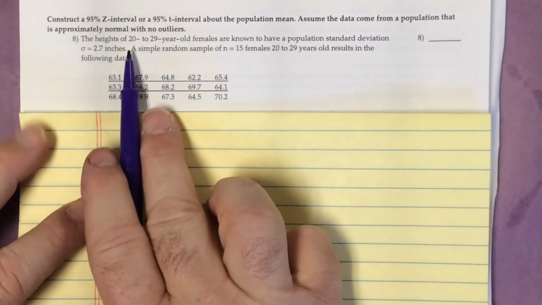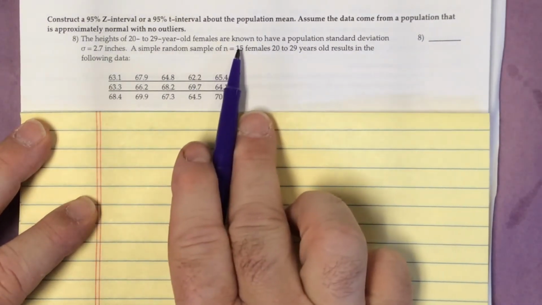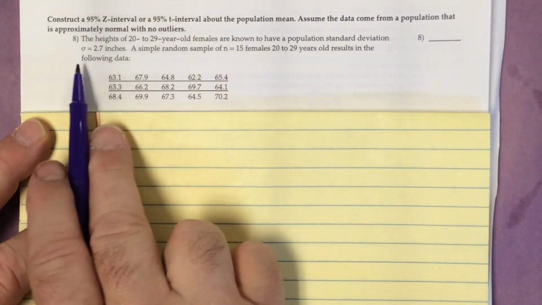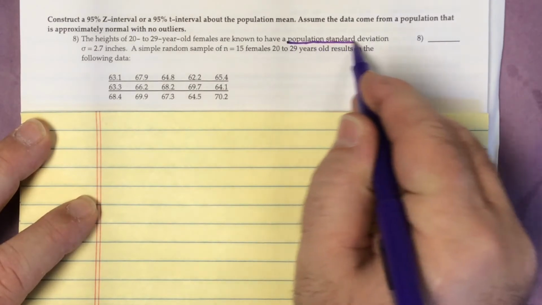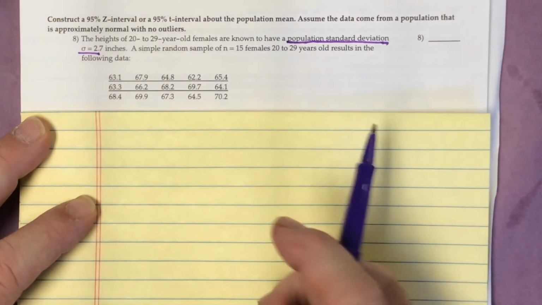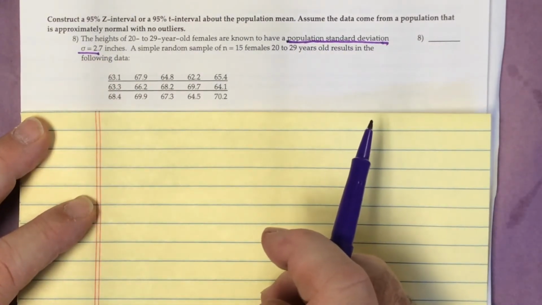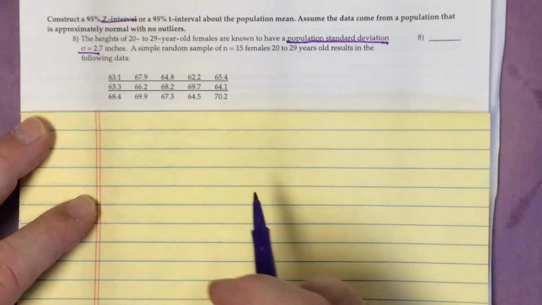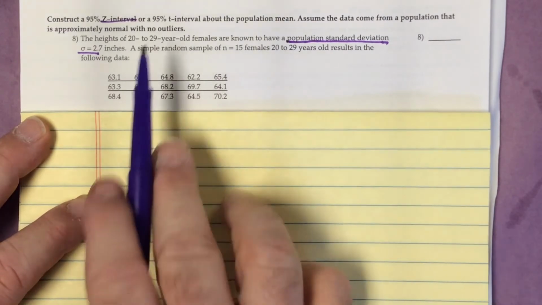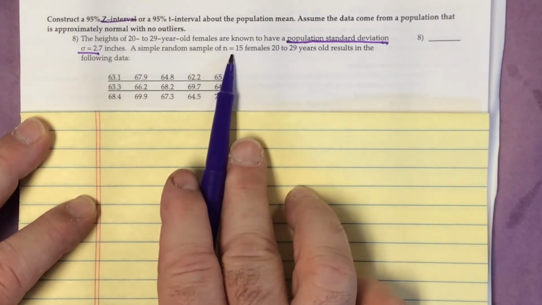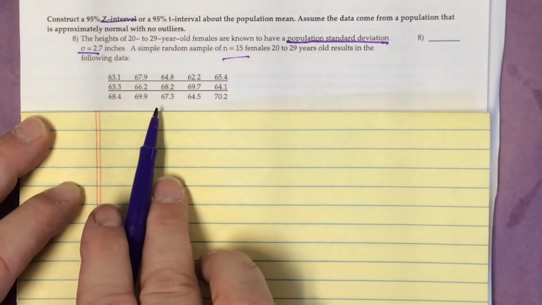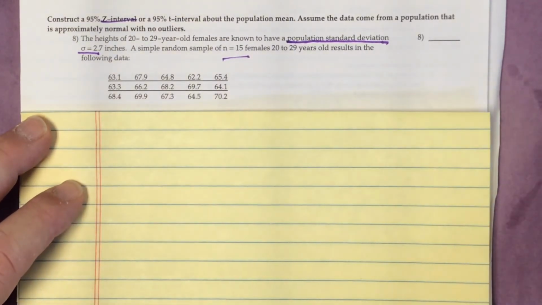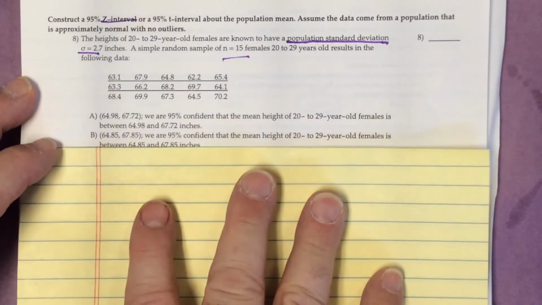It says here the heights of 20 to 29-year-old females are known to have a population standard deviation of 2.7 inches. Now, just pause there. This couldn't possibly be labeled more clearly as a population standard deviation, which means you're going to treat it as a z-interval because the population standard deviation is known. A simple random sample of 15 females, and again, they're being very clear about this, from 20 to 29 years old is given in the following data. So they're giving you this data here.